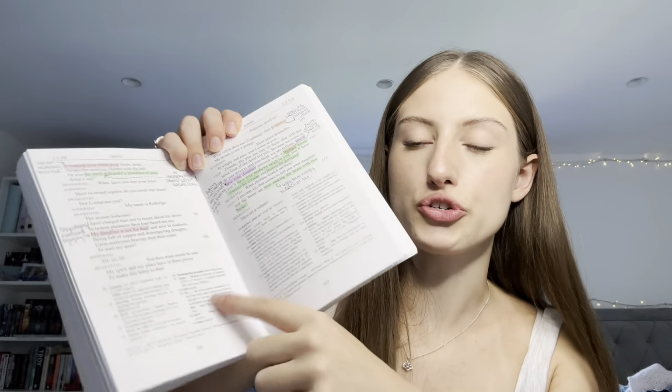Also just quickly, this was the other copy of Othello that I used. I found it. It basically has a glossary at the bottom of every single page, so it is very, very good for understanding what is being said.